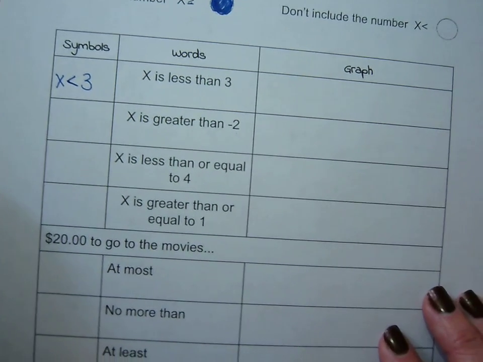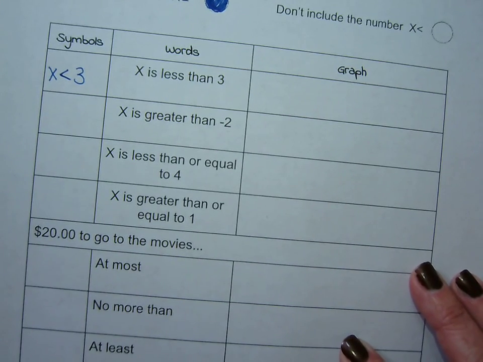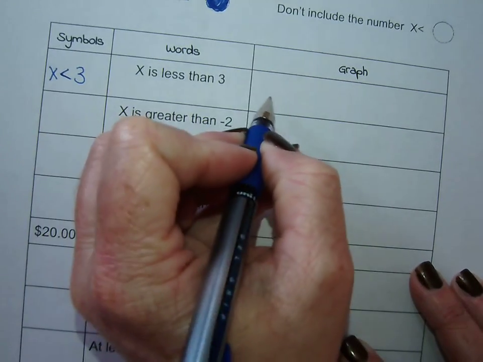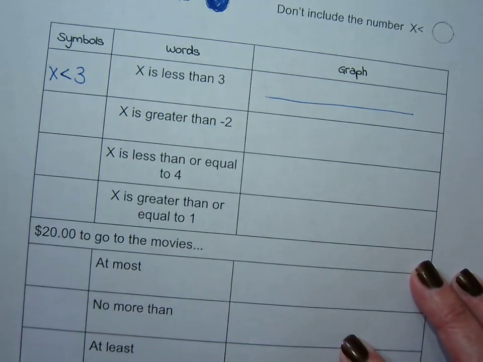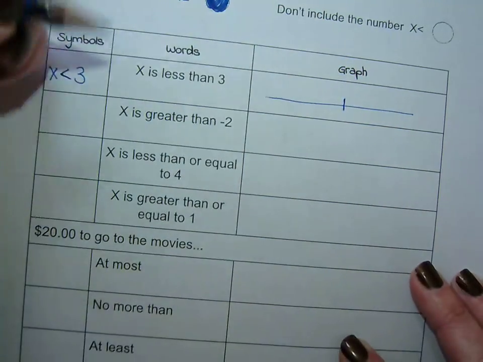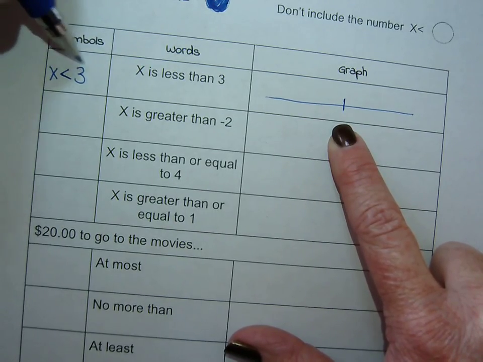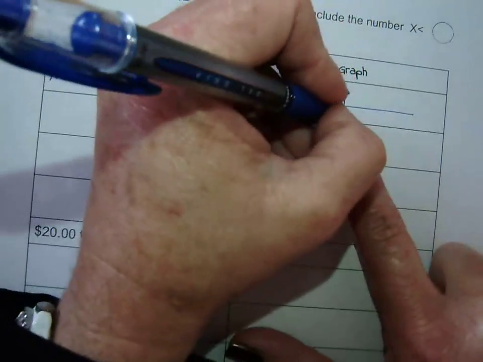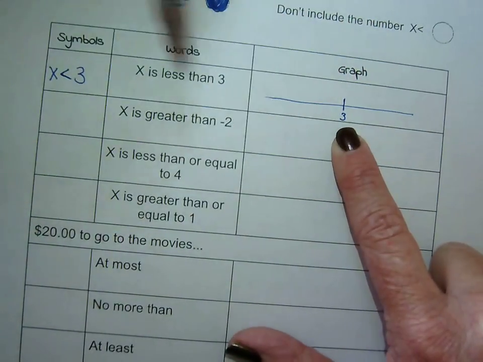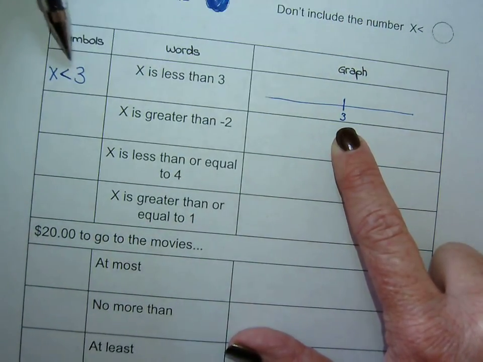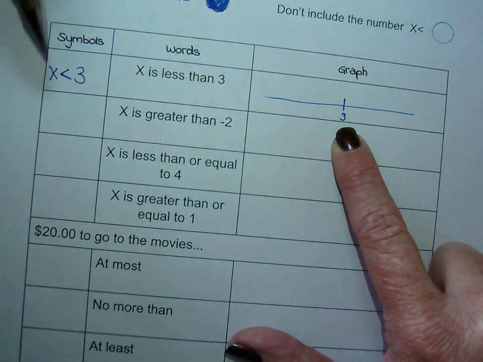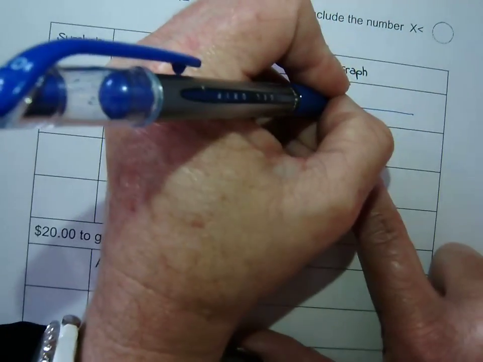So let's graph this out. And all graphing means is we're going to draw a line. Okay, we're drawing a line. We're going to put right in the center what our answer would be. So what number did we end up with? We have 3. So this is going to be a 3. Is this equal to 3 or just 3? It's x is less than 3, so I have an open circle.